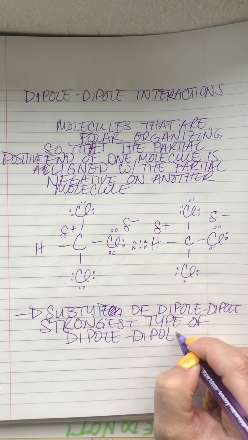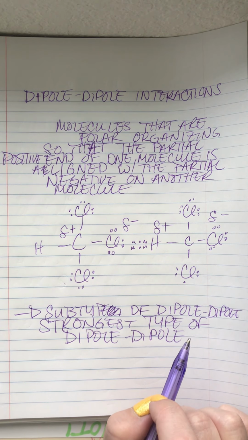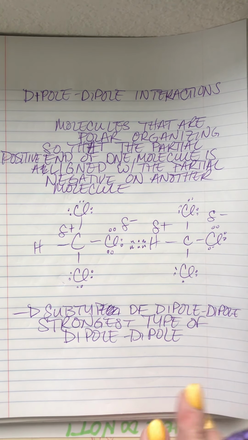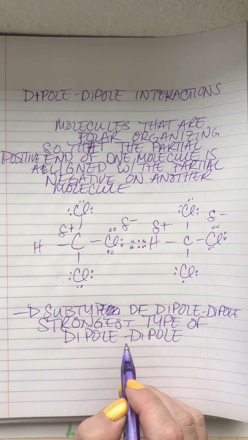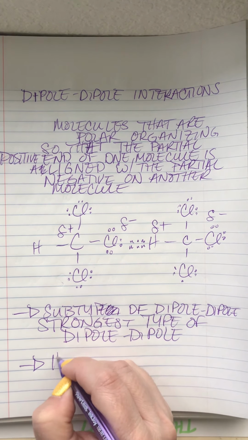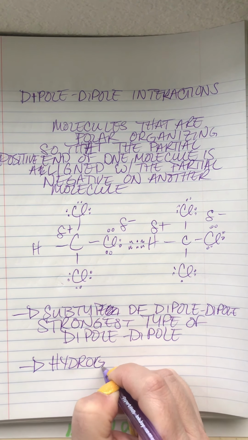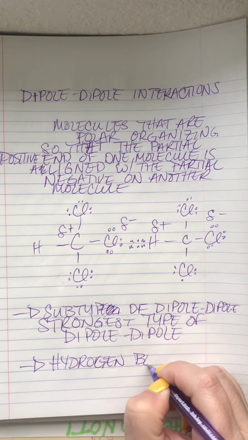But it's still not stronger than ion-dipole. Correct, right? So ion-dipole is still the strongest, but this is the strongest subtype of dipole-dipole, and that is hydrogen bonding.